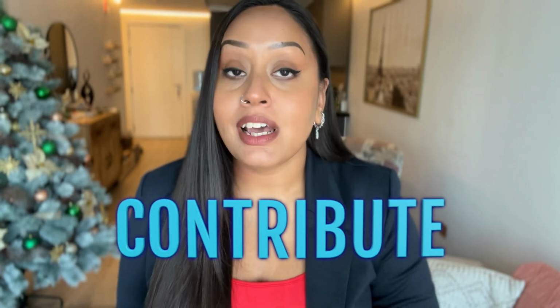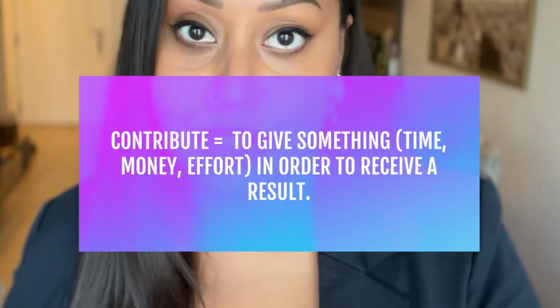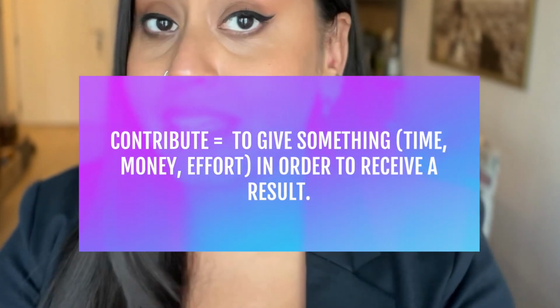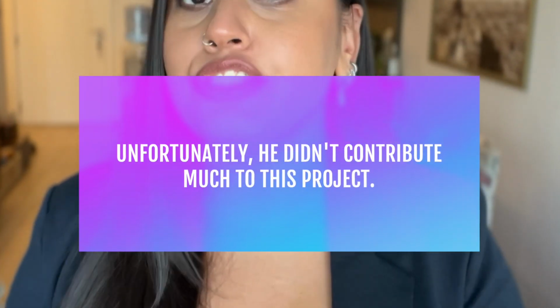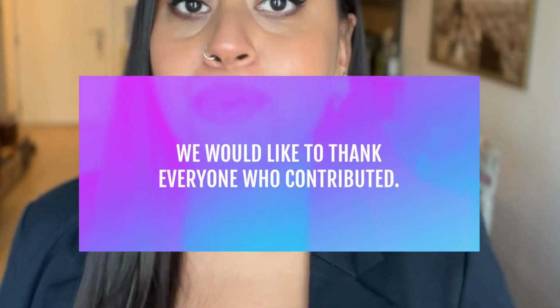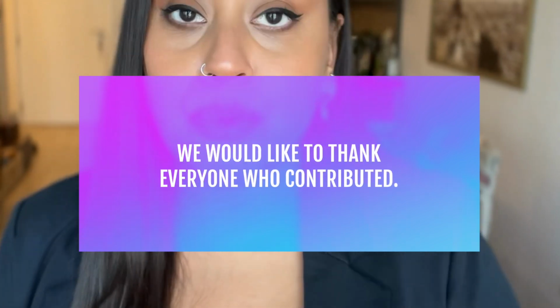Our next verb is contribute. Contribute just means to give something in order to receive a result. It can be time, money, or effort. Very often we use the verb contribute when we're talking about time, money, or effort, when you give these things to achieve a specific result. So for example, unfortunately, he didn't contribute much to this project. Or we would like to thank everyone who contributed.